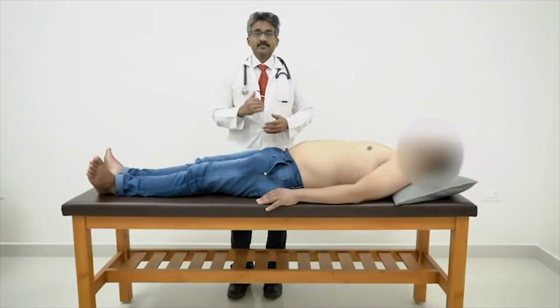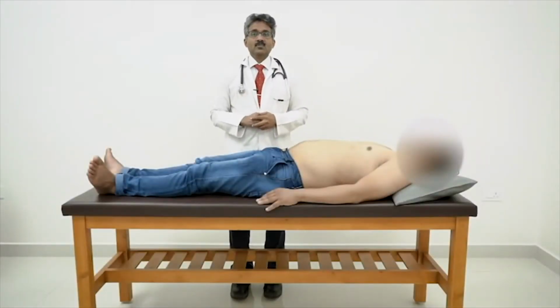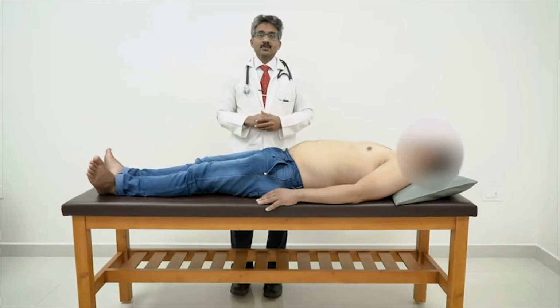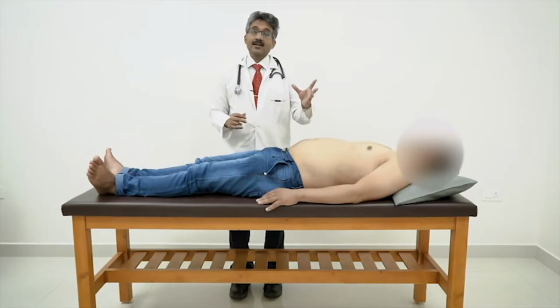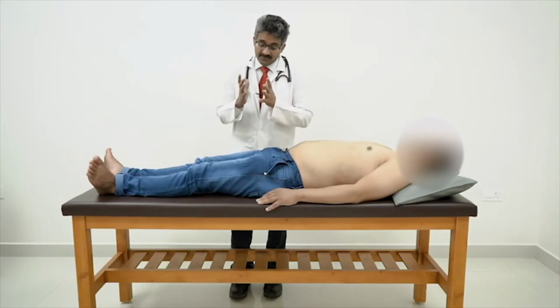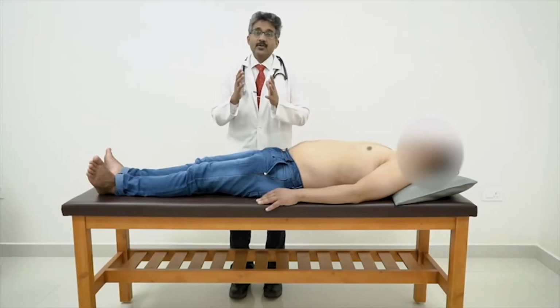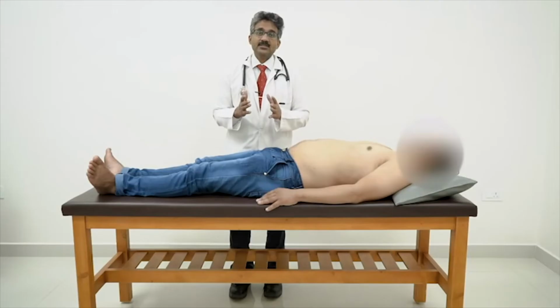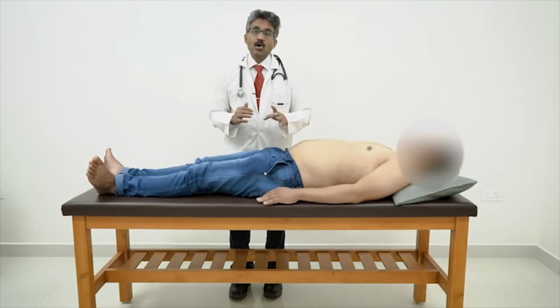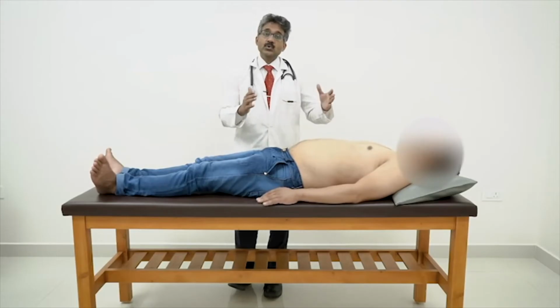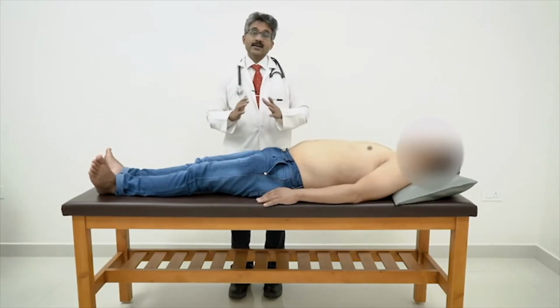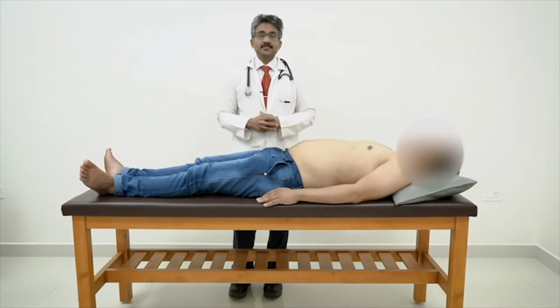Then S4. Why is S4 produced? S4 is produced due to the atrial contraction. Atria should contract against a stiff ventricle. Which conditions? Aortic stenosis, systemic hypertension, HOCM. Atria has to contract against a stiff ventricle, or there may be a diastolic dysfunction due to ischemic heart disease. So these are the conditions where S4 is produced.